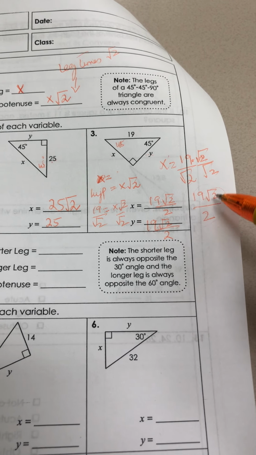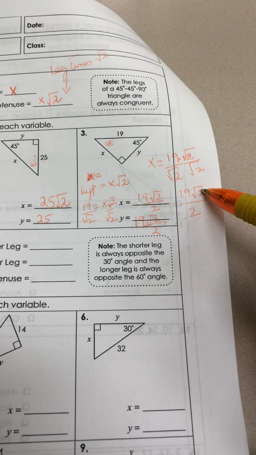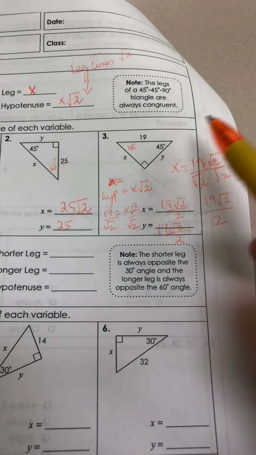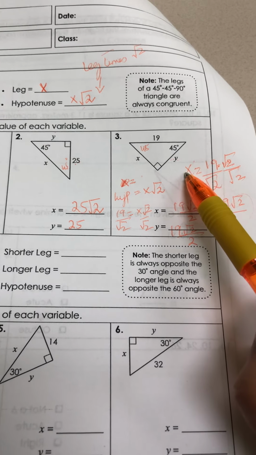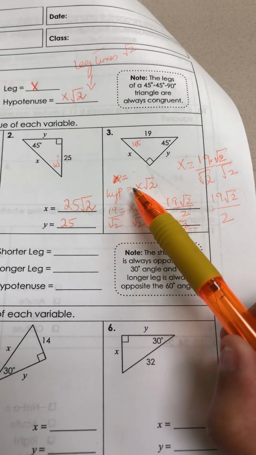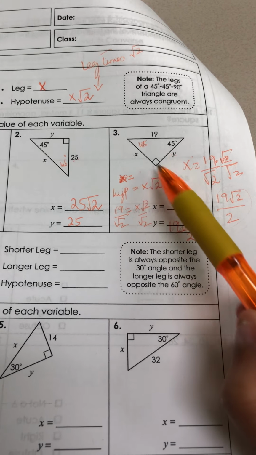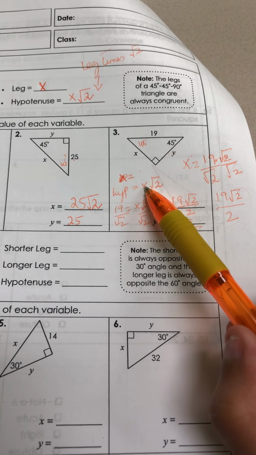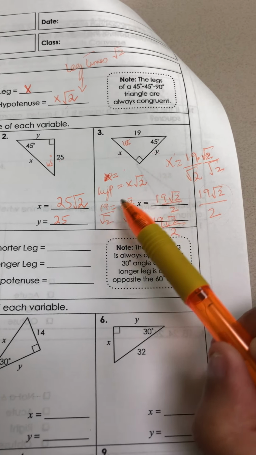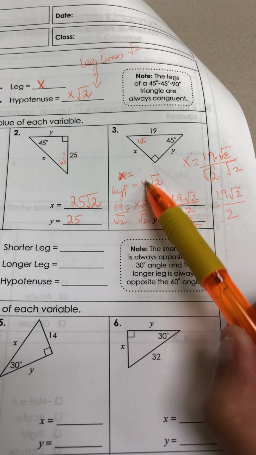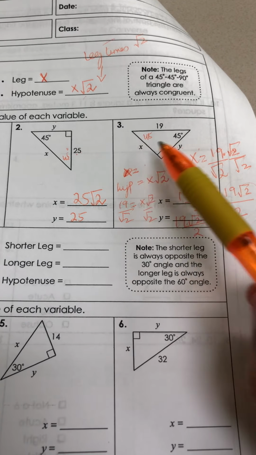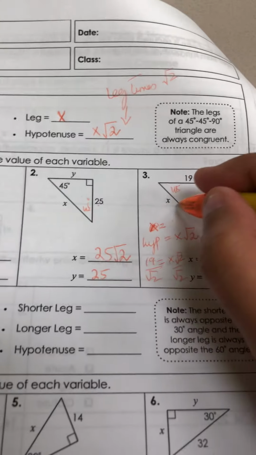Square root 2 times square root 2 is 2. 19 times square root 2 is. Don't get confused with this x. This is the leg. Hypotenuse equals the leg times square root 2. So for instance, if the leg is x, it's x times square root 2. 19 equals this, and I divide both sides by square root 2 so that I can find x. Once I get this x, we know that these two sides are congruent.